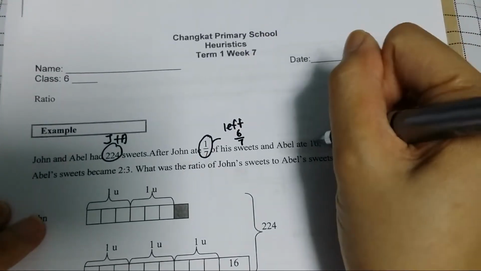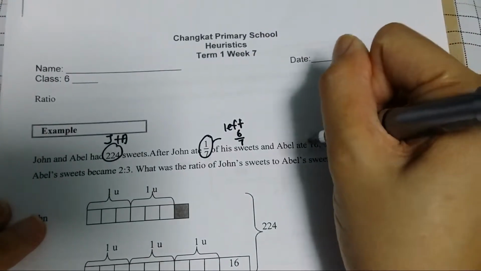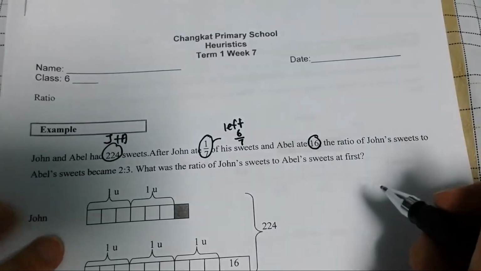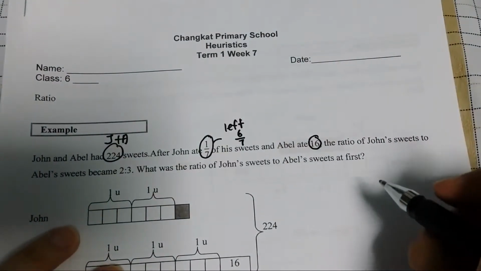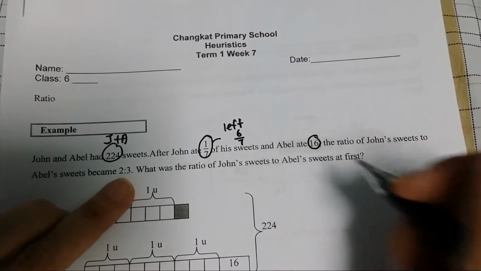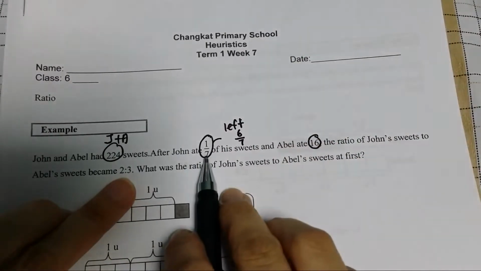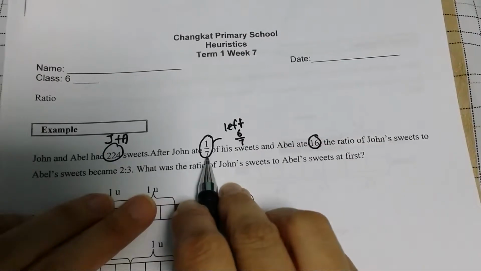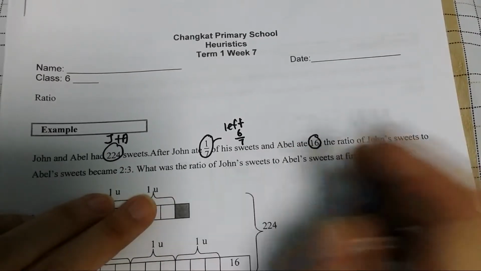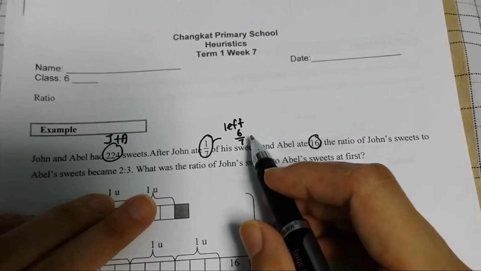And Abel ate 16, okay? So this 16 is eaten. The ratio of John's sweets to Abel's became 2:3. Sounds confusing, right? So we start bit by bit first. Okay, we start with here. After 1/7 is eaten, I have 6/7 left, meaning I have 6 units left.